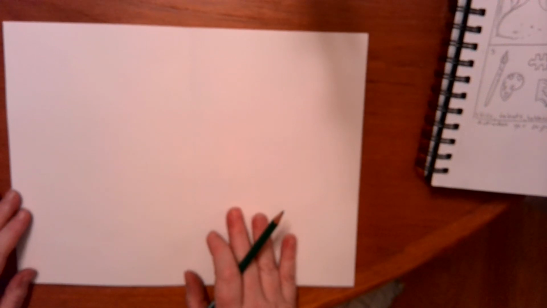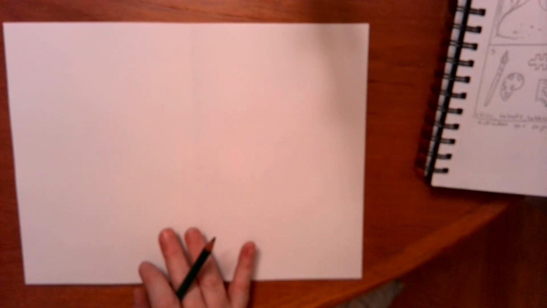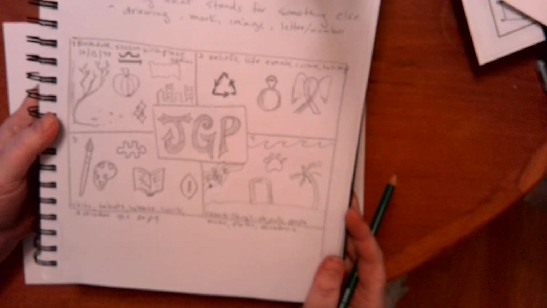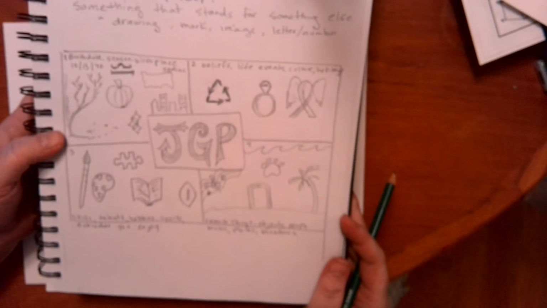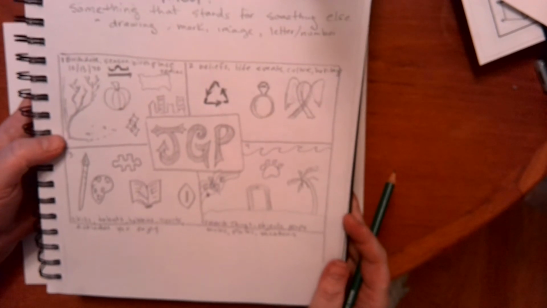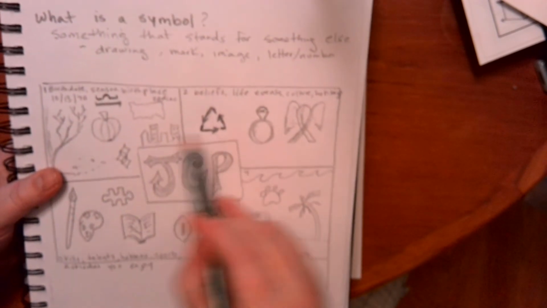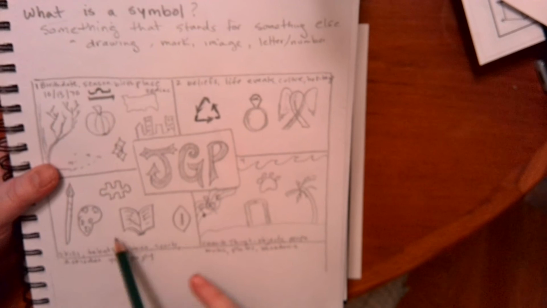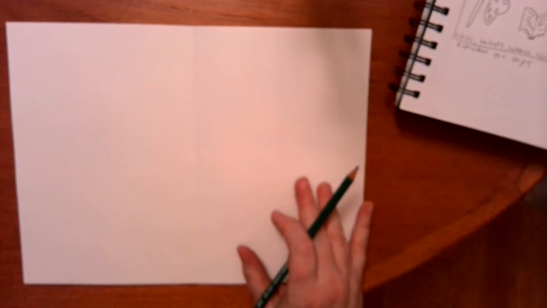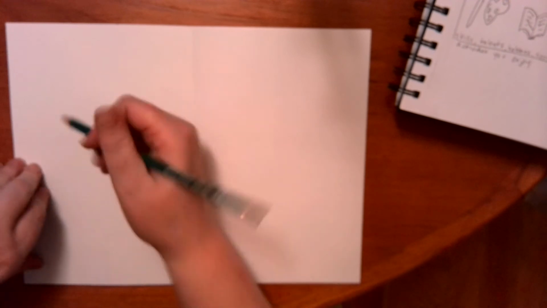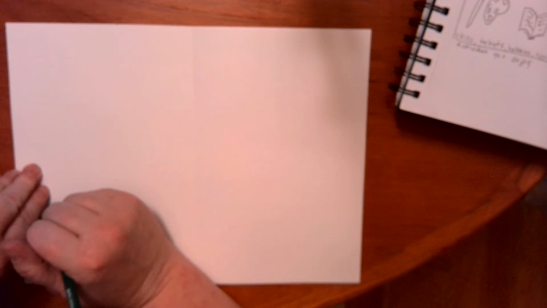Today you are going to be creating 2 sketches based on the graphic organizer that we created, and you are going to be using your letters as your focal point, and your symbols will piece together with them to create 2 different compositions. Now my initials are J, G, and P.